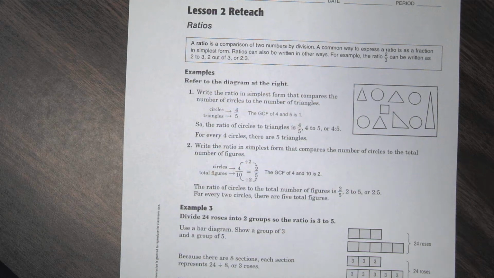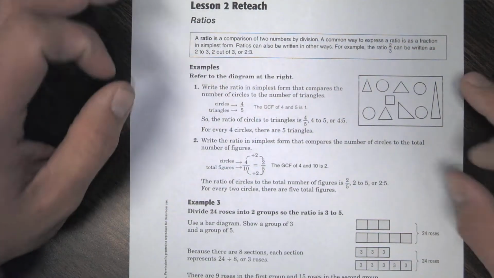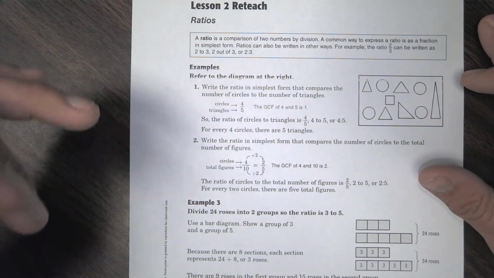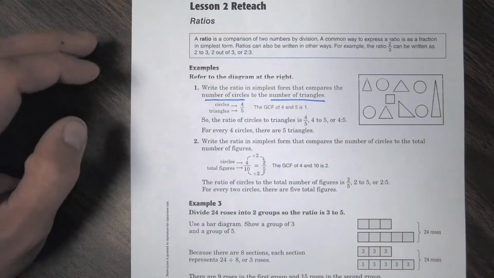Once again, ratios were a comparison of two numbers by division, so you basically just write them as a fraction in simplest form. That's how you do ratios for the most part. Remember, when you read out the problem, write the ratio in simplest form that compares the number of circles to the number of triangles.